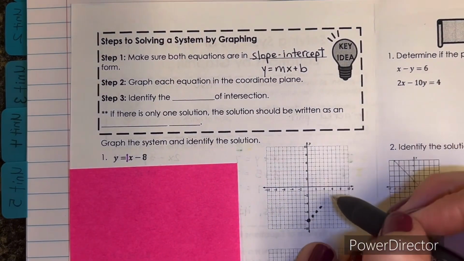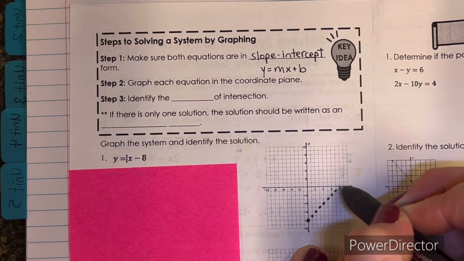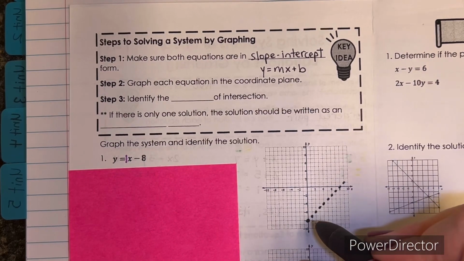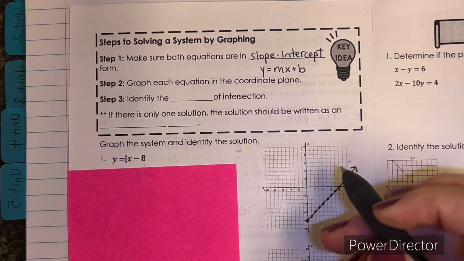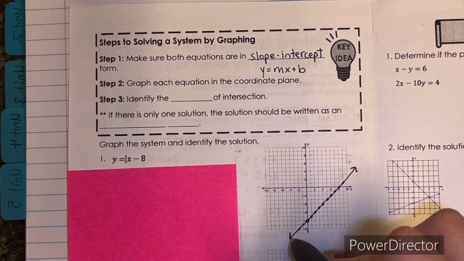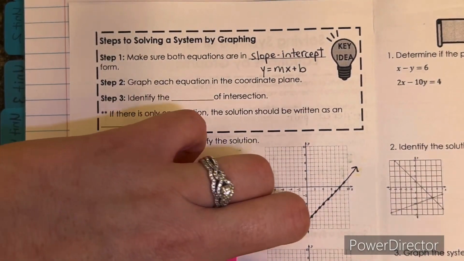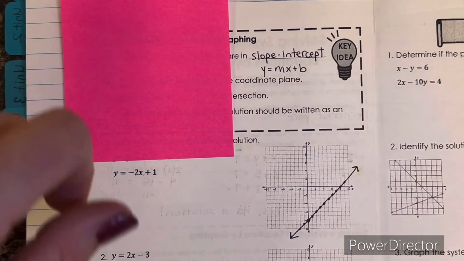Now, here's another piece of advice I've got. Because we know this is a system, you need to try to get as many dots as you can. You need to make those dots kind of run off the graph a little bit because we are looking for where these 2 lines intersect. And so when we have dots, it's easier for us to see that. So there's line 1. Now I'm going to move my Post-it note because now we're ready to graph line 2.